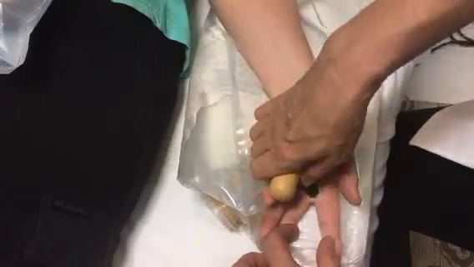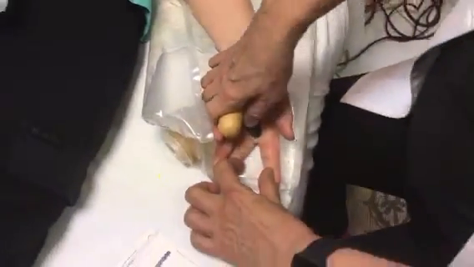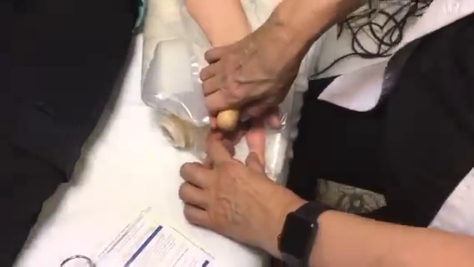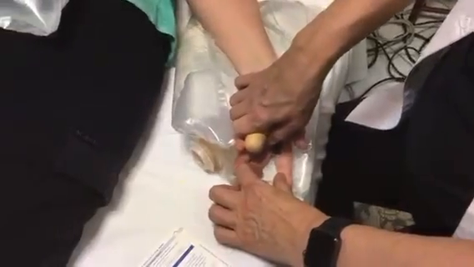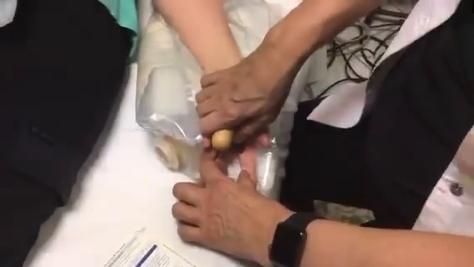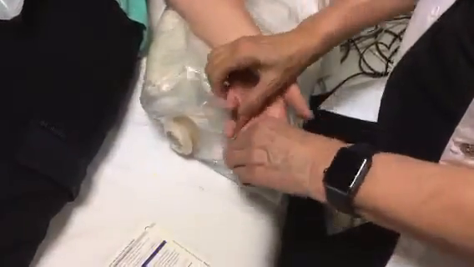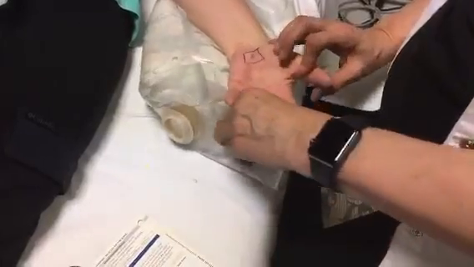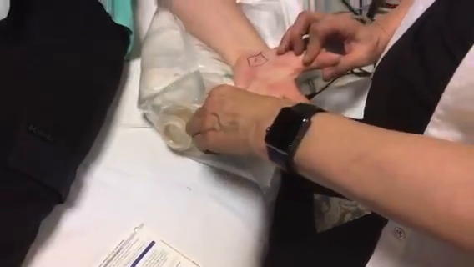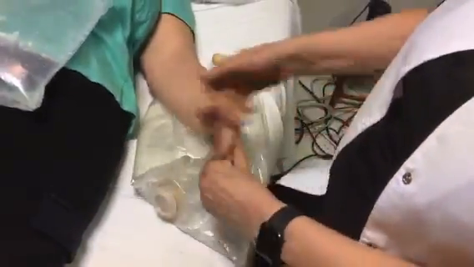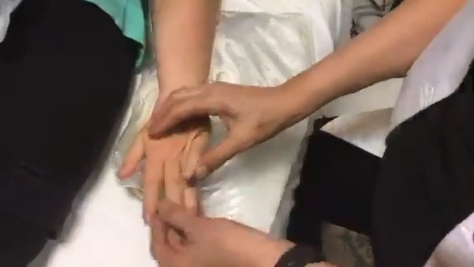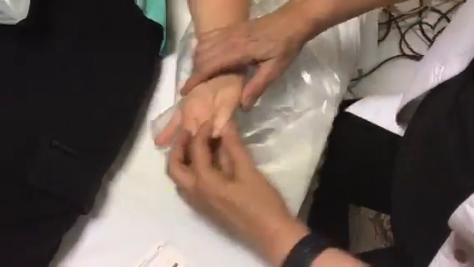Let's go down to where it attaches, right there in the proximal. And then we'll check to see how we're doing. Are we spreading our fingers a little better? Yeah, that's a little better. That's good. Let's see how our baby finger is doing. Oh, it's coming along. A little better.